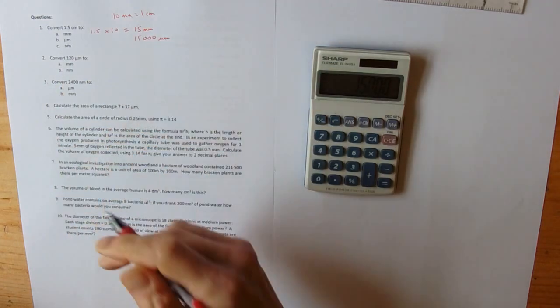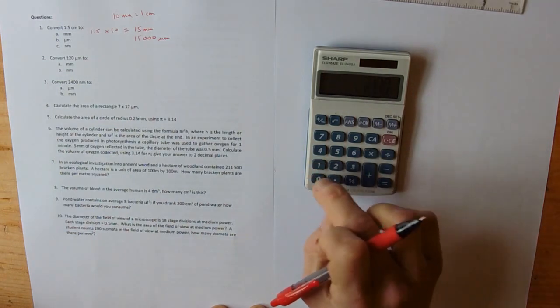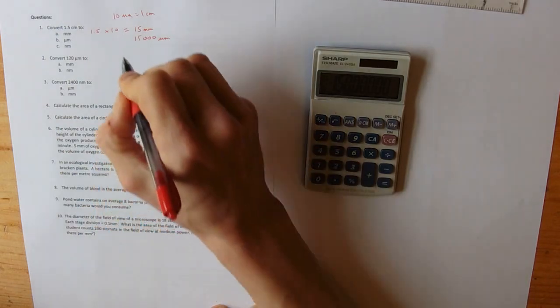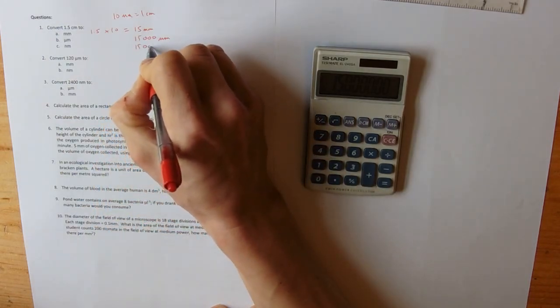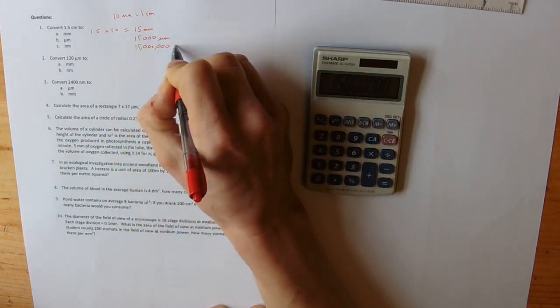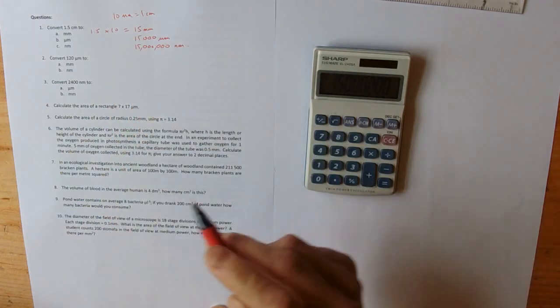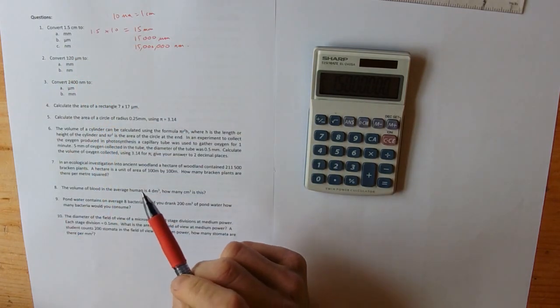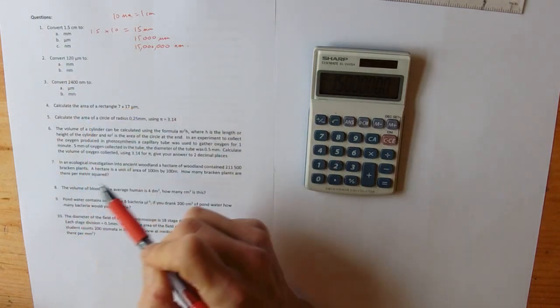And nanometres, it's times it by 1,000 again, which is a crazy number, 15 million nanometres. So you should be able to convert between our main units, whether it be grams, meters or whatever.